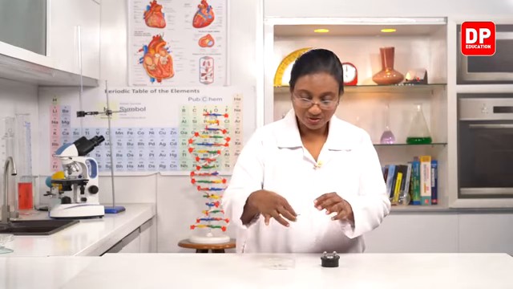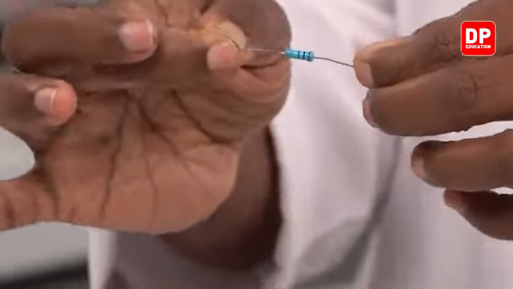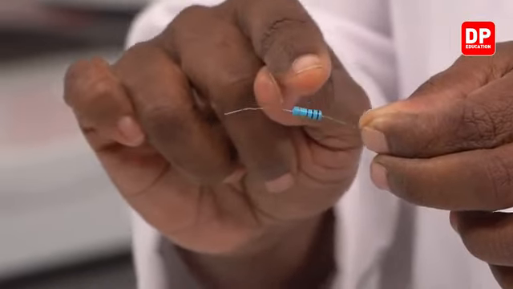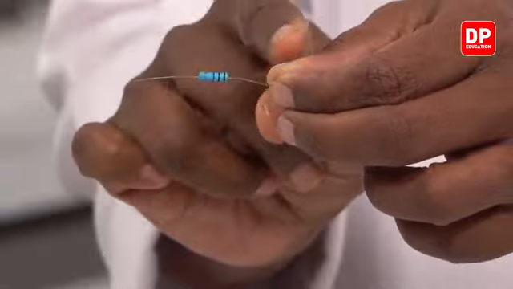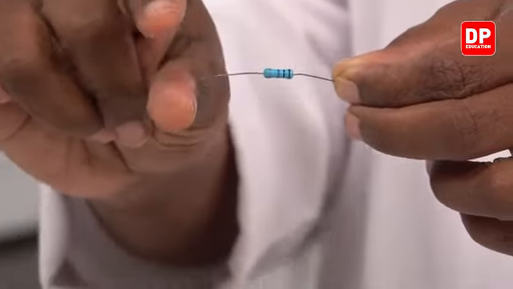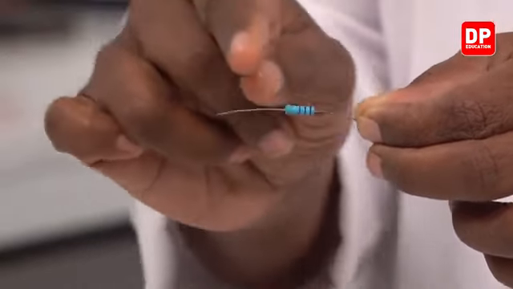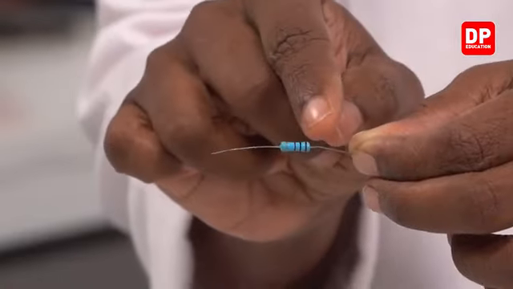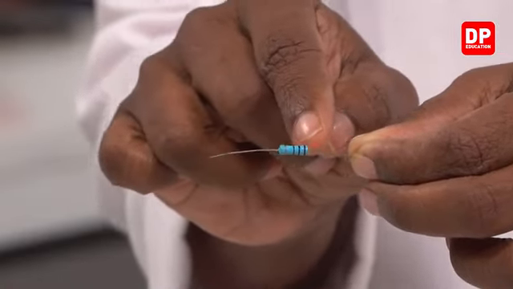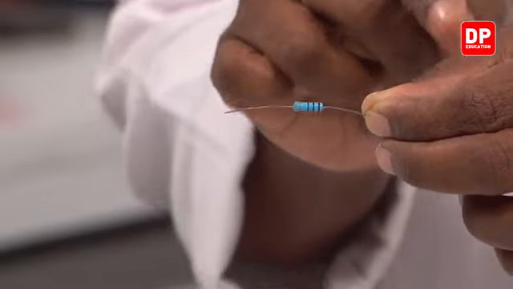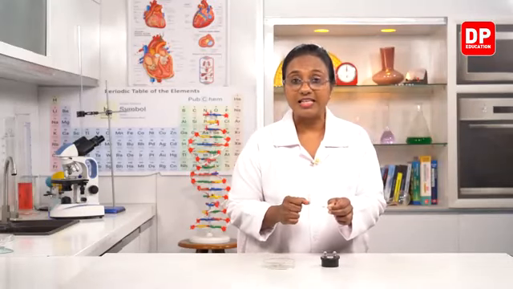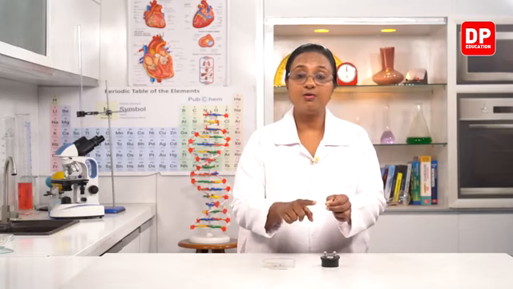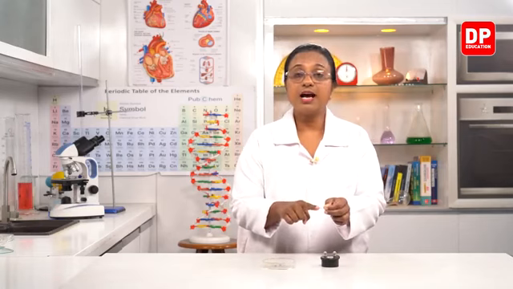Here you can see, students, this cylinder-like structure is a fixed value resistor with two terminals. With these two terminals, we will be attaching the resistor to the circuit. And here, can you all see, there are color bands, color bands of different colors. We'll be discussing how to calculate the resistance value of a resistor using these color bands.